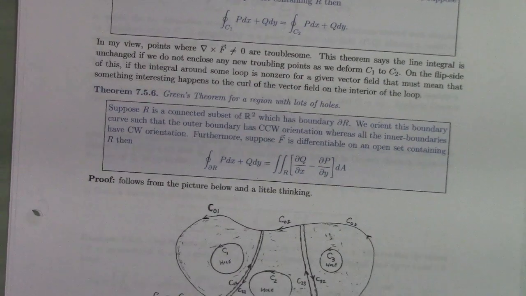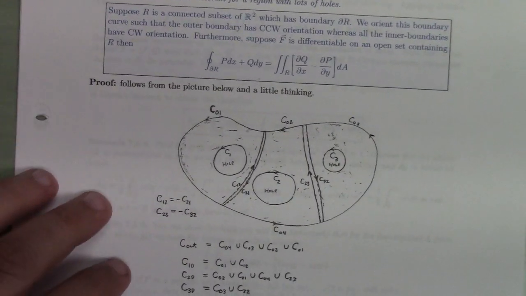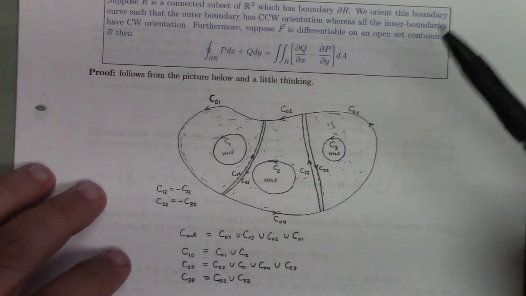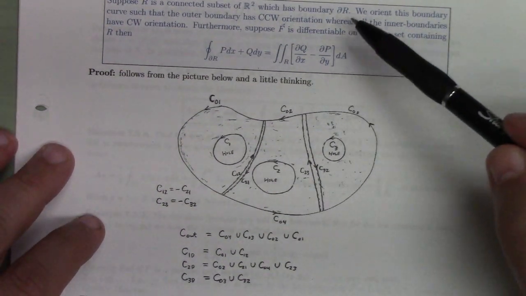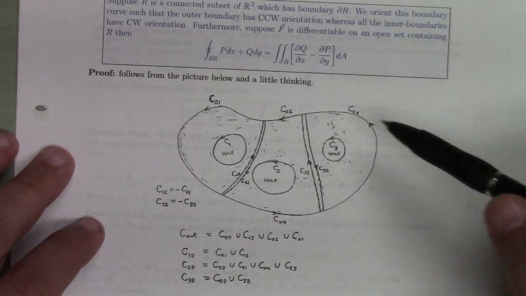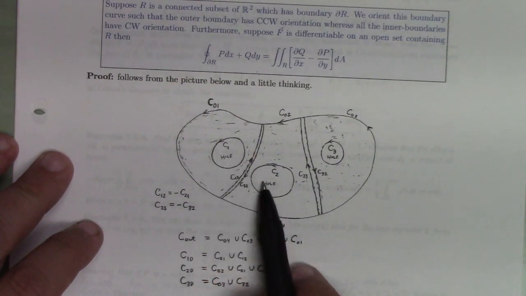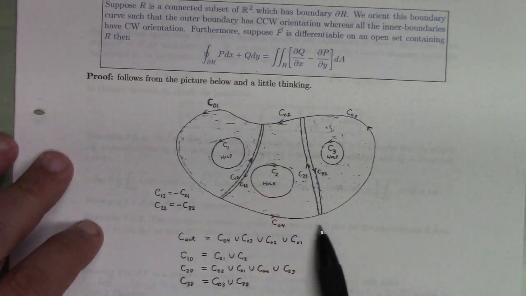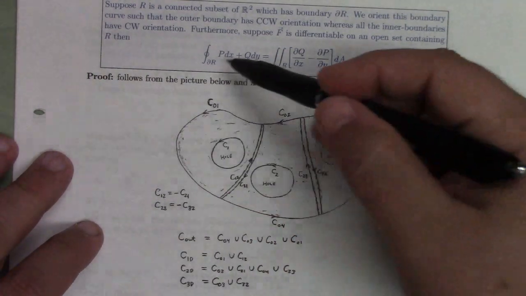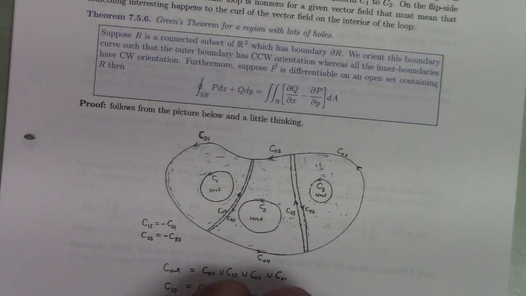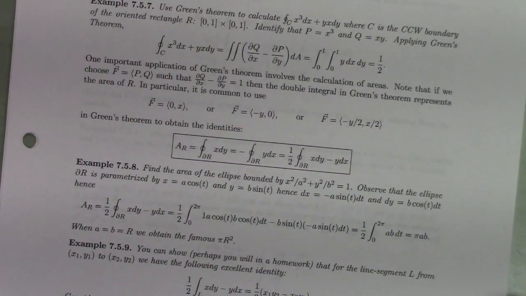So anyway, this result equally well extends to a region with lots of holes. If you've got a bunch of holes, then you can just clockwise orient every inner boundary and counterclockwise orient the outer boundary, and you get the same result.